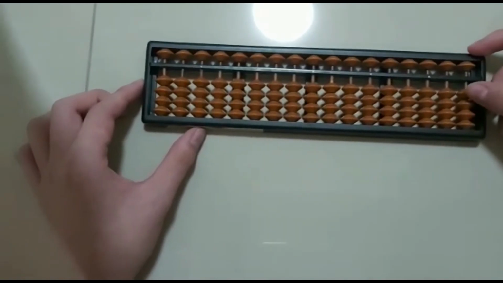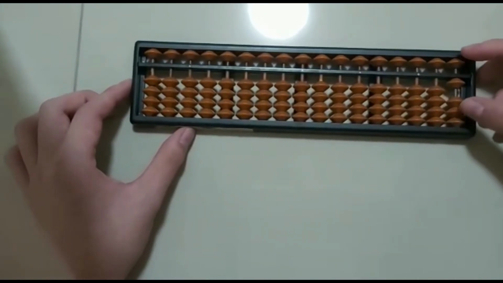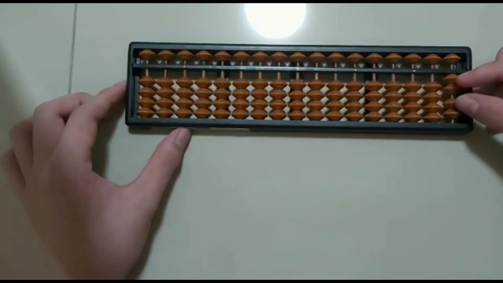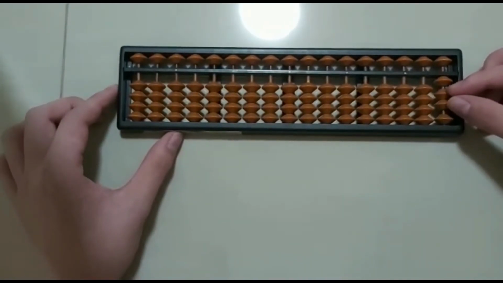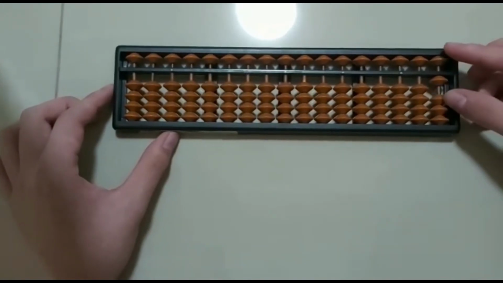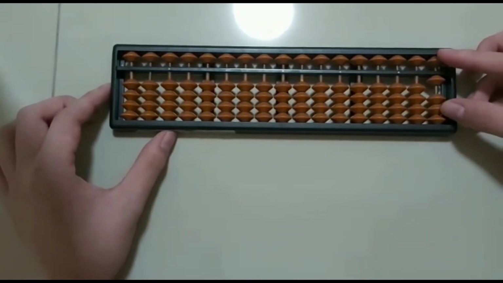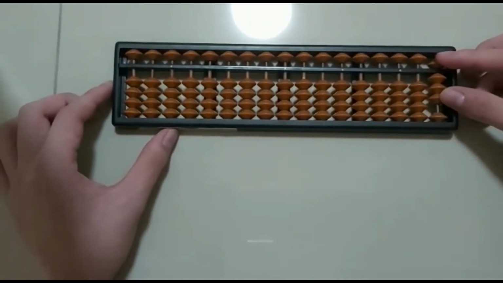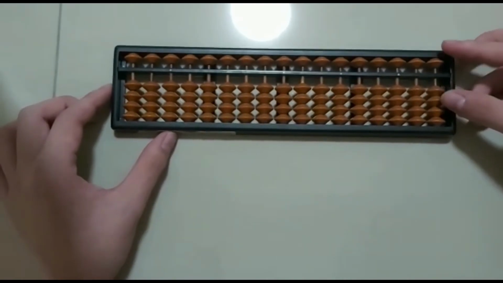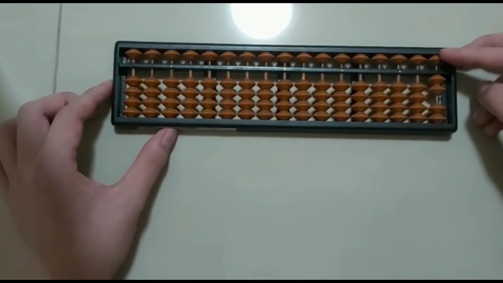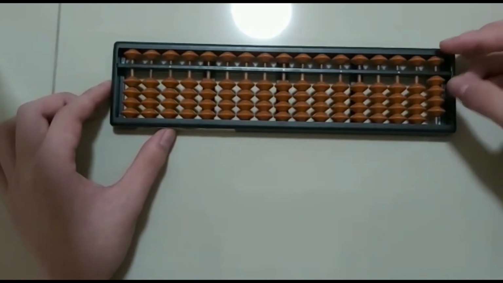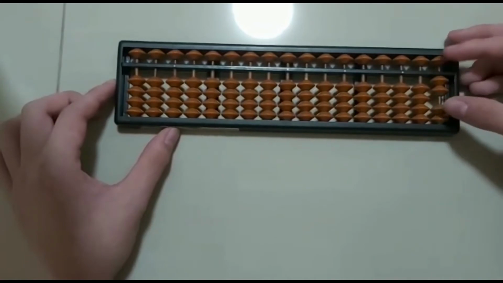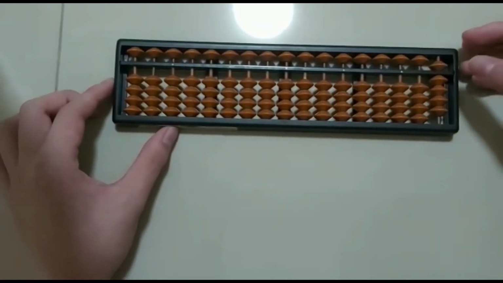Next set, 1 plus 7. I set up 1 and I push up a 7, which comprises 1 5 beat and 2 1 beats over here. 2 1 beats and 1 5 beat. So I push up 5, I push down 5 and I push up 1, which forms 7, and my final answer is 8. Next, 2 plus 7. 2 plus 5 plus 2 gives us 9. In one swift motion, 2 plus 7 is 9.